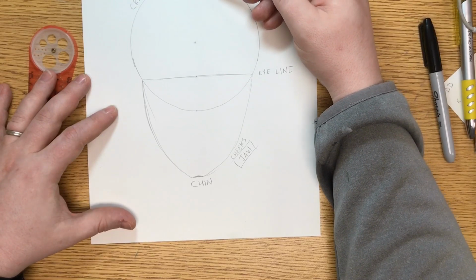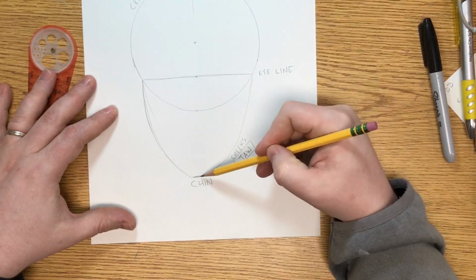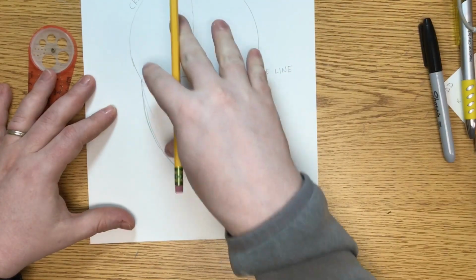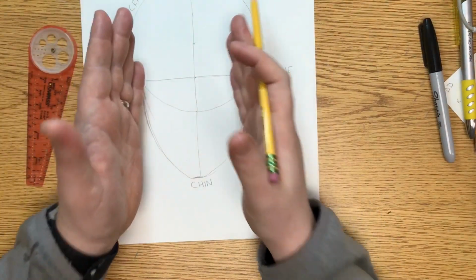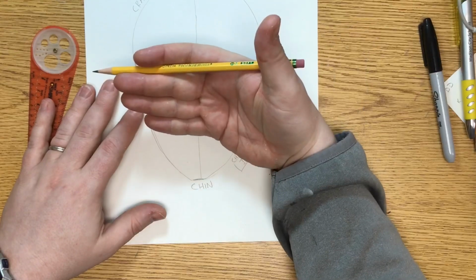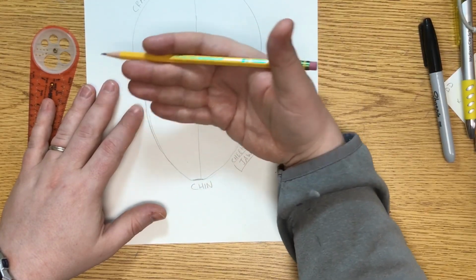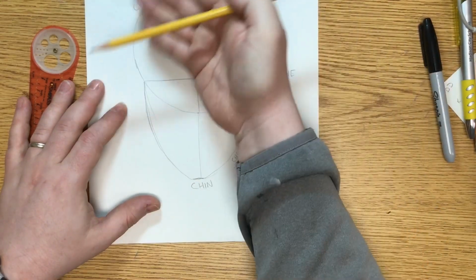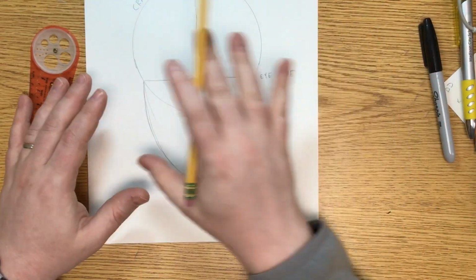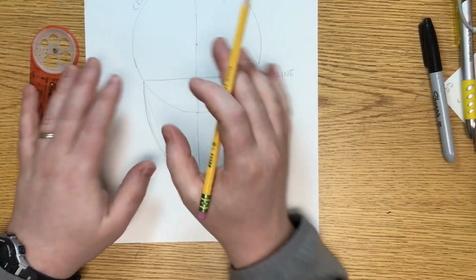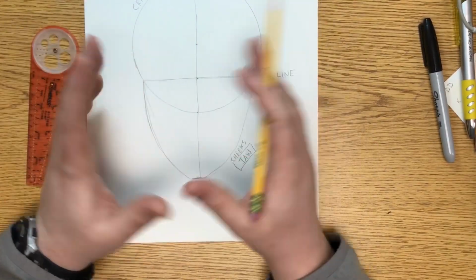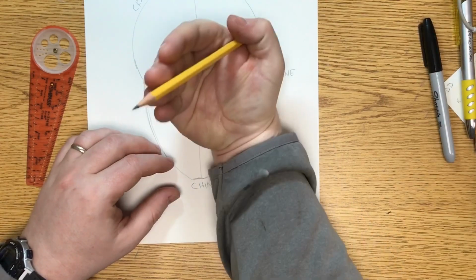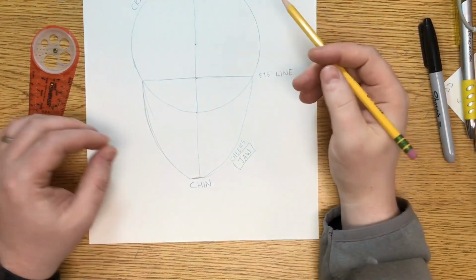Now, it's also helpful to draw a center line. I don't always do this when I'm making a frontal portrait. This is a frontal where we're looking at the front of a face. If you were looking at a profile view where the face is pointing to the side, then the center line would be at the side. But this is especially helpful if you're looking at what we call a 3/4 view, where the face is not pointed sideways, it's not pointed straight at you, it's kind of in between.